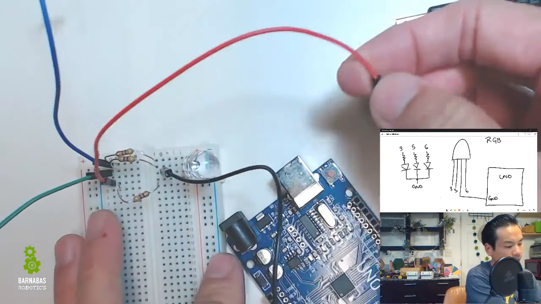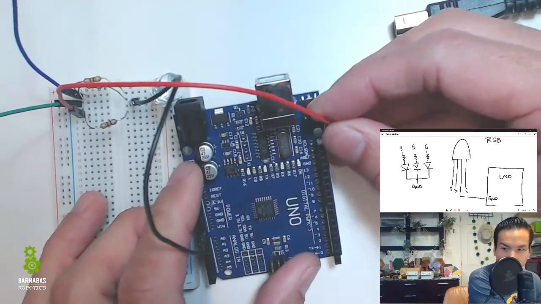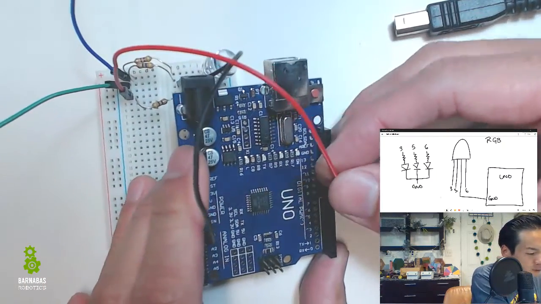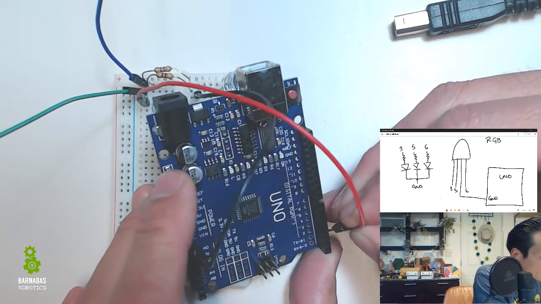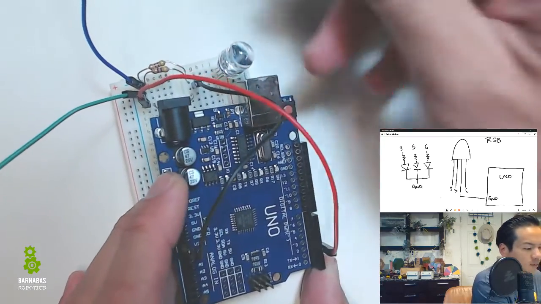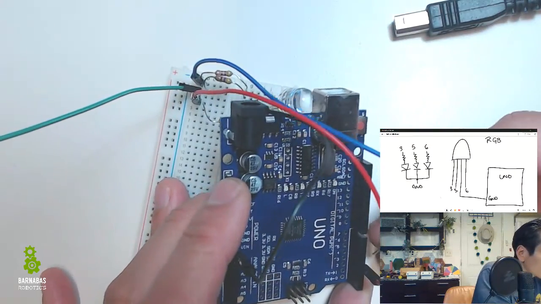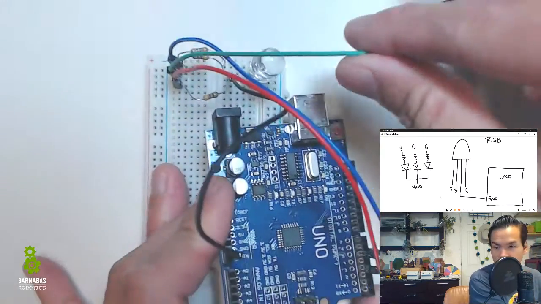And we'll change these later because I want red to match up with red and so forth. Green, but let's just randomly put it in. I'm going to put red into 3, 5, and 6, right? Blue into 5, and then green into 6.